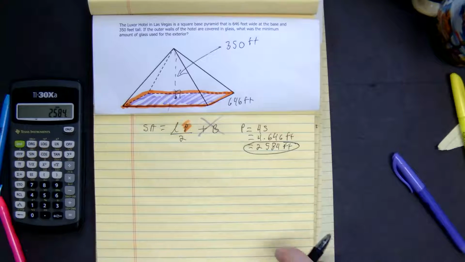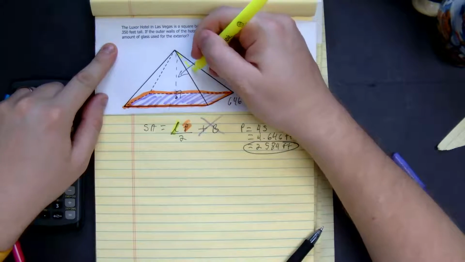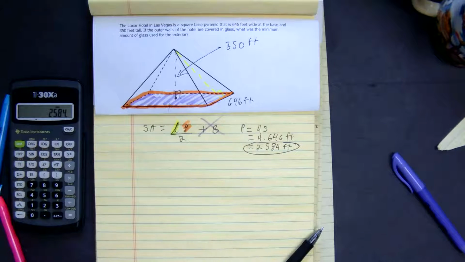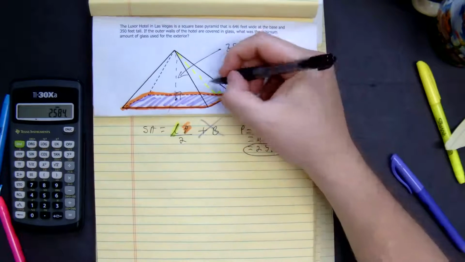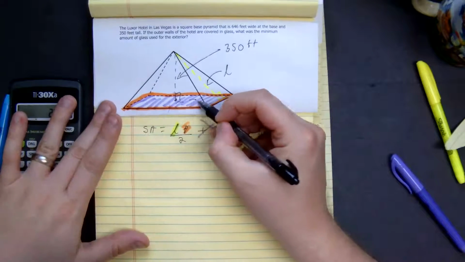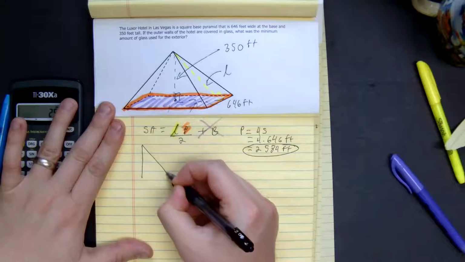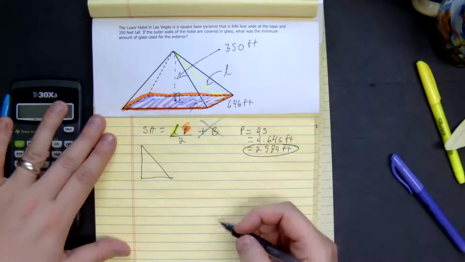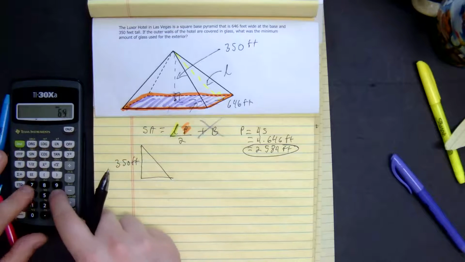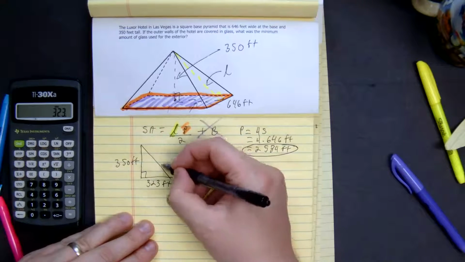Next, we need to find the lateral height. The lateral height is just the height of the triangles that make up the pyramid. We don't know that. Since we do have a square base, we can use this length as half of 646, so I'm going to cut that in half and show you. We can't cut our height in half because that's given as 350 feet. 646 divided by 2 gives us 323. And then right here is our lateral height.